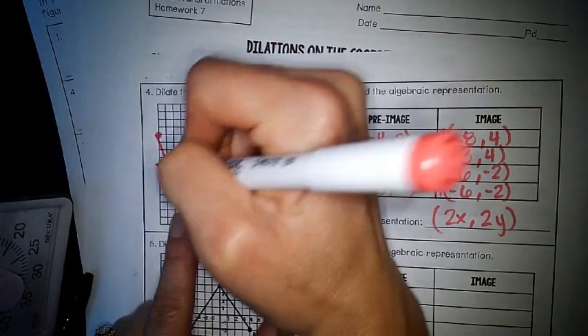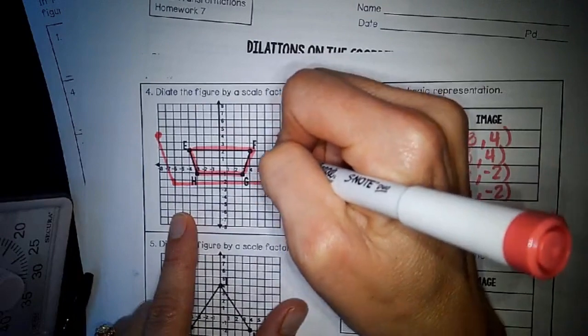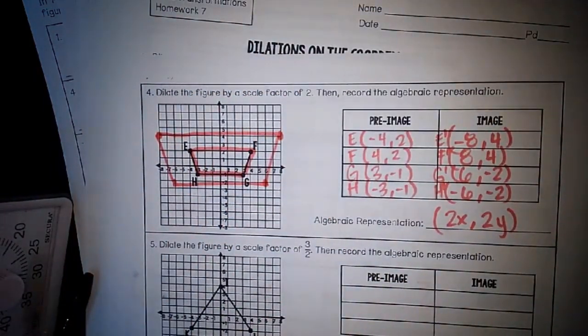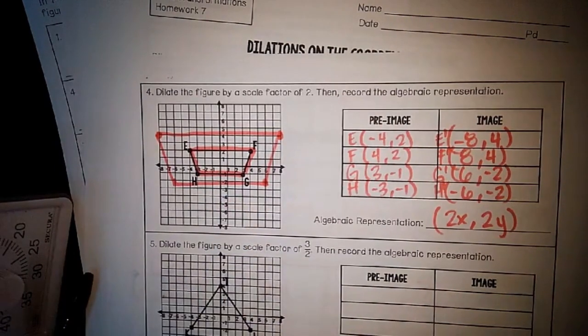Did it preserve the sides? Did it preserve the vertices? Yes, it is the same what? It's the same shape. It's similar, which means it's proportional. You have the same shape. It's not changing, besides the fact that Ms. Gode drew it all funky. Other than that. Okay.